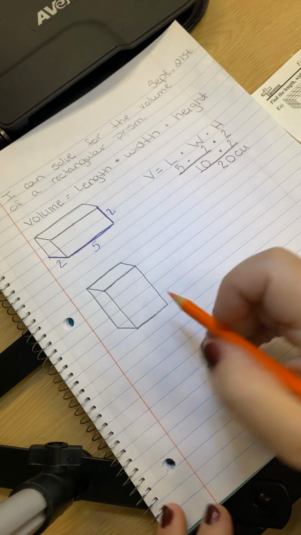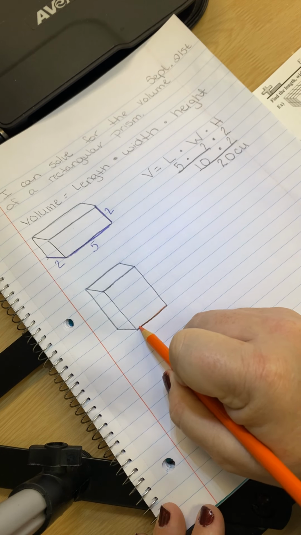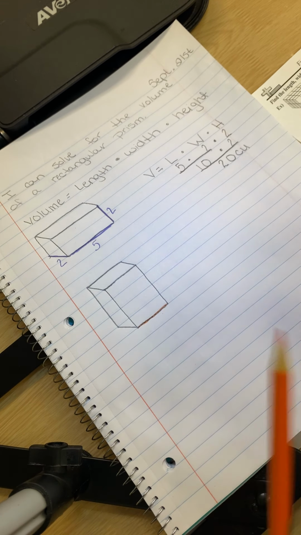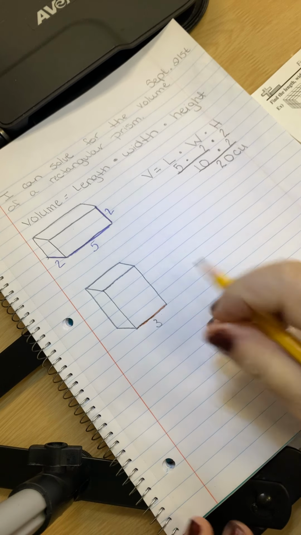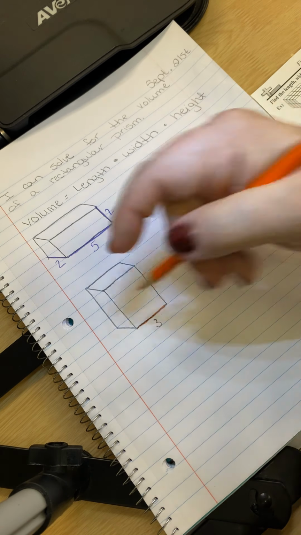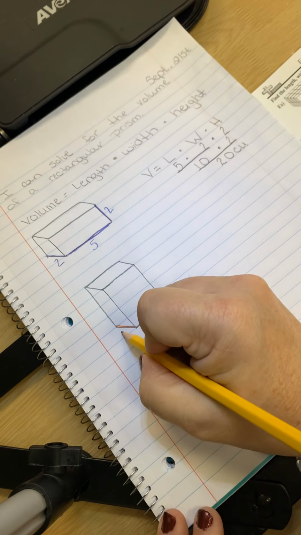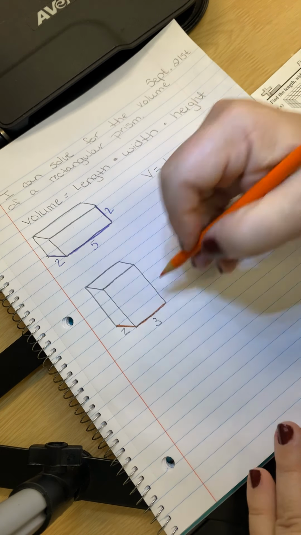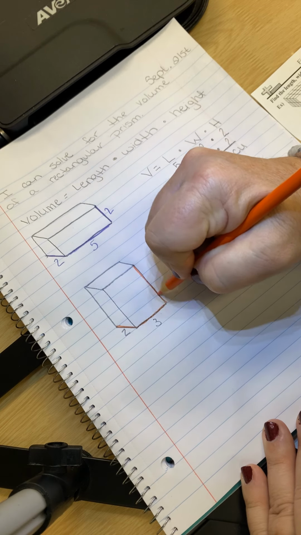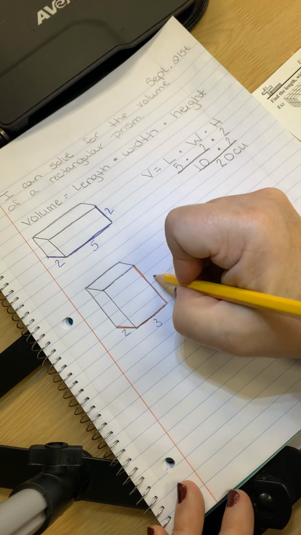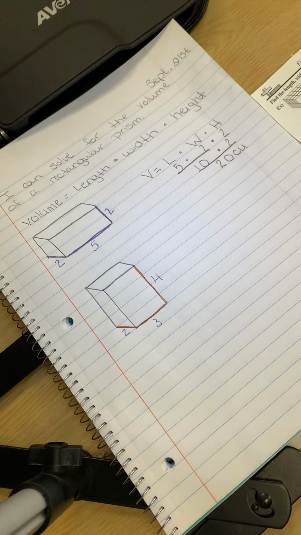And so I'm going to say my length this time, let's make it a 3. And I would like my width, I'm going to leave that one at 2 because it kind of looks skinny. And I'm going to go ahead and make this, let's make this a 4. I went down 4 lines, so I'm going to say it's a 4. Doesn't have to be, but today I want it to be.